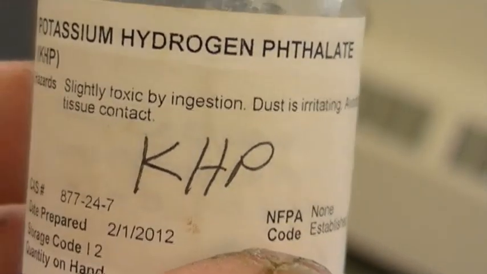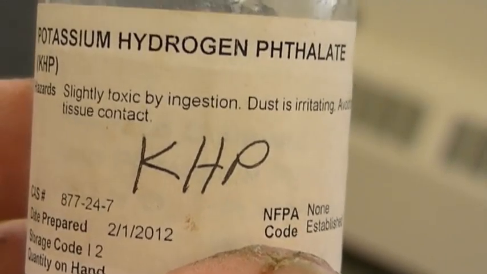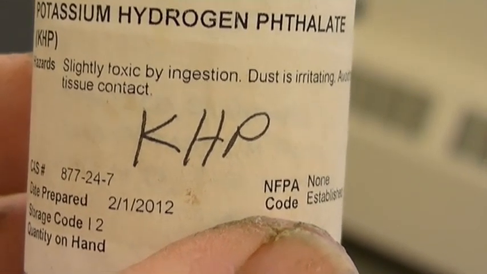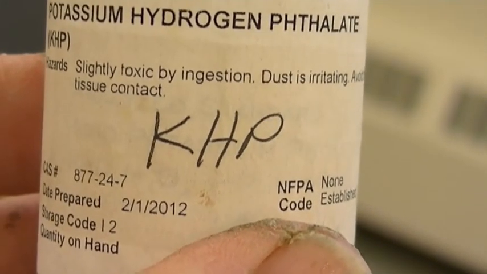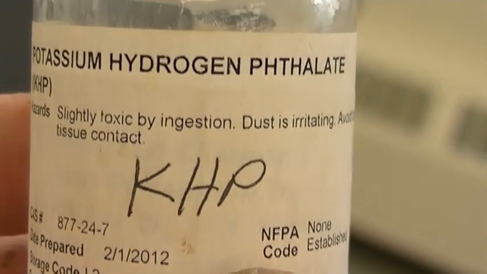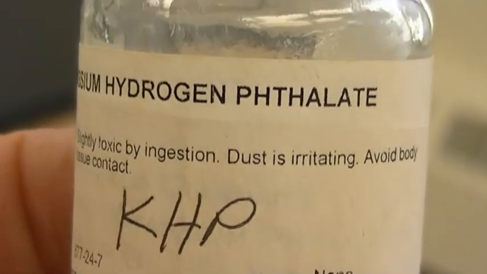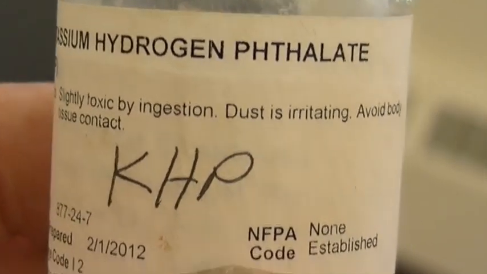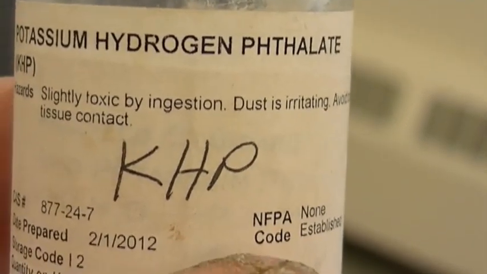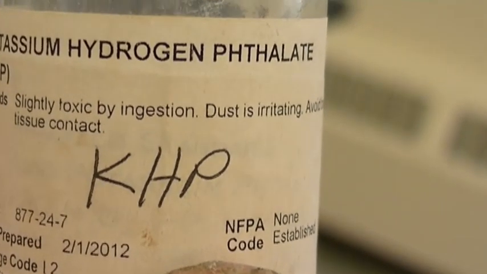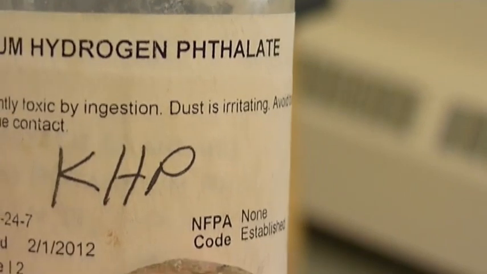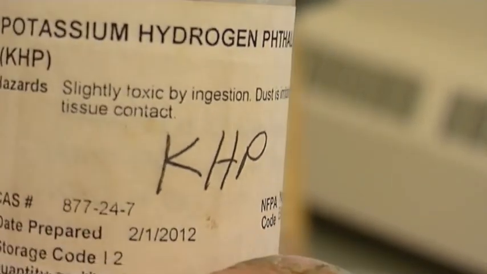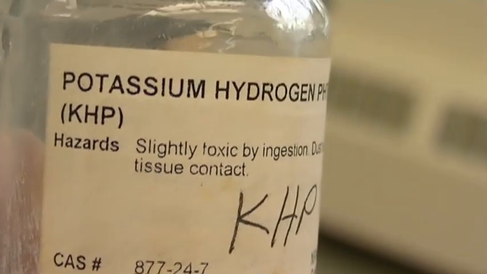But this is a potassium salt. So all salts of potassium are soluble. And so when we write our net ionic, this is HP minus. P is just a symbol for the phthalate. So it is, again, an organic compound. The molar mass is given for KHP. The molar mass is 204.23 grams per mole. That is what we will need to know.